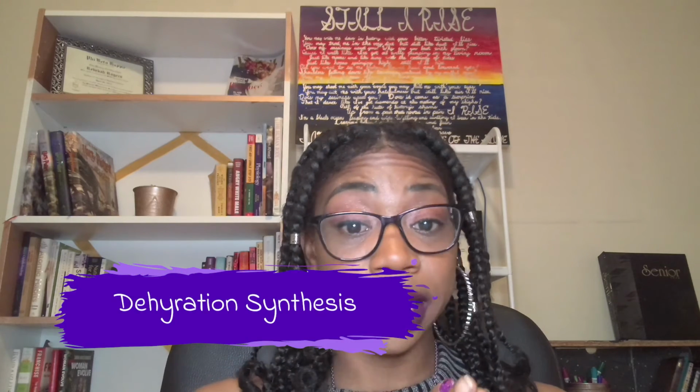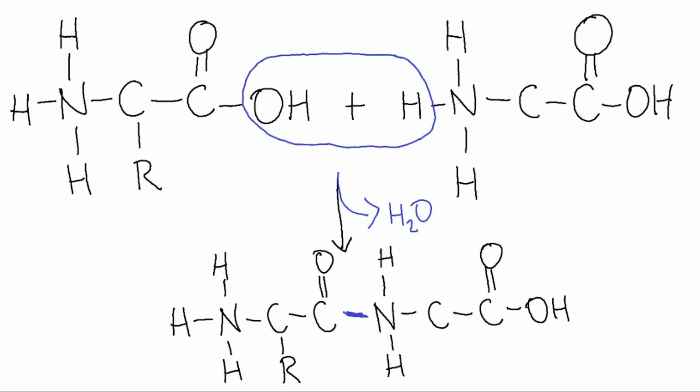The formation of that peptide bond also results in water being lost, which means this is a dehydration synthesis reaction. You are synthesizing a new molecule, the peptide chain, and you are dehydrating or losing water as a result. And the creation of peptide bonds is the primary structure of a protein.